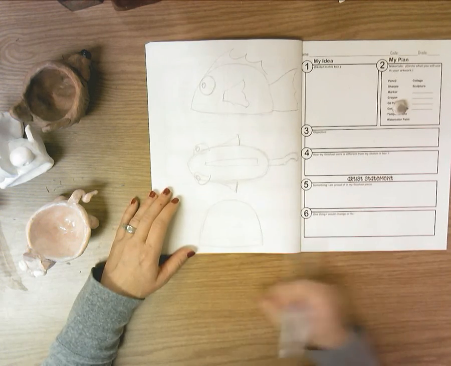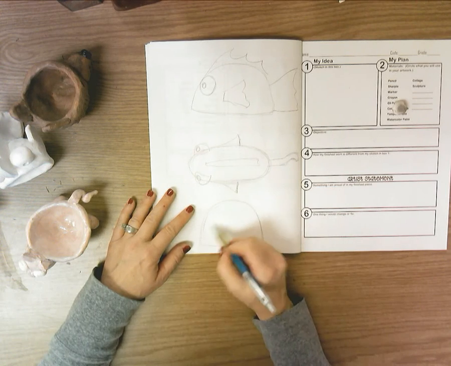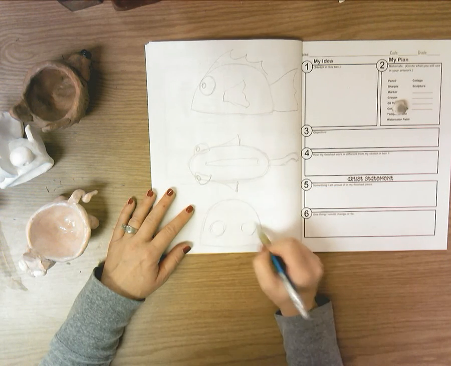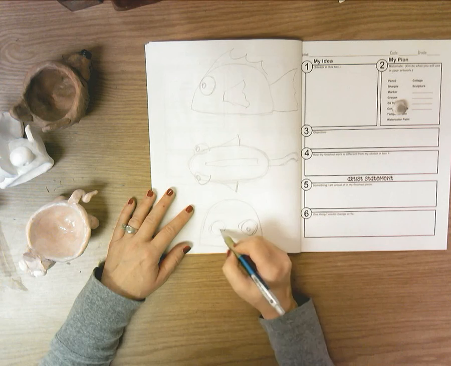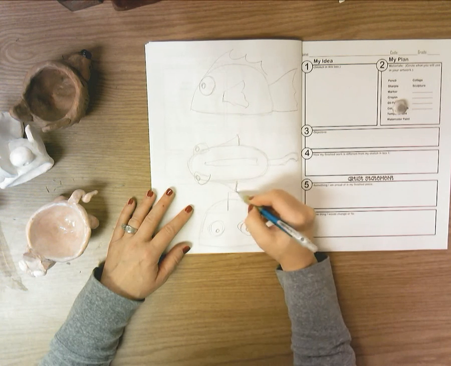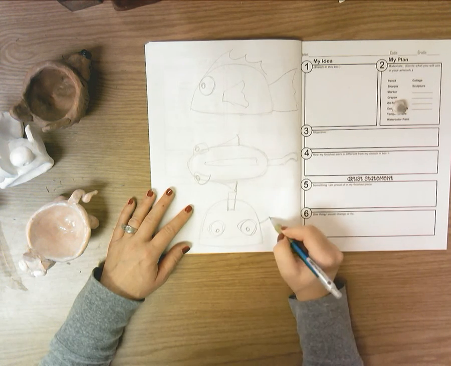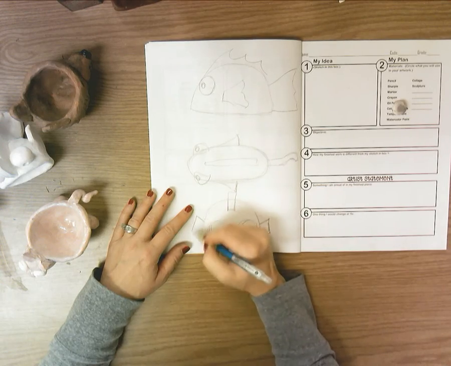And then this is from the front, so I would see both eyes, and then the top fin and the side fins. So it's essentially what I've drawn here.